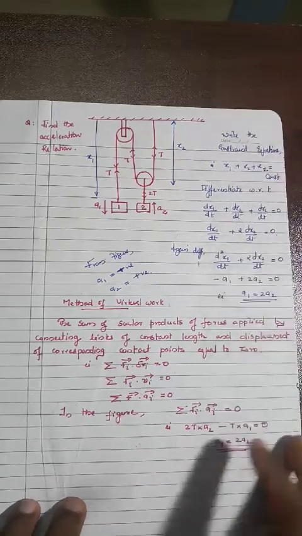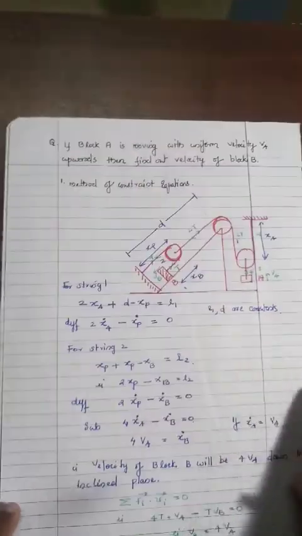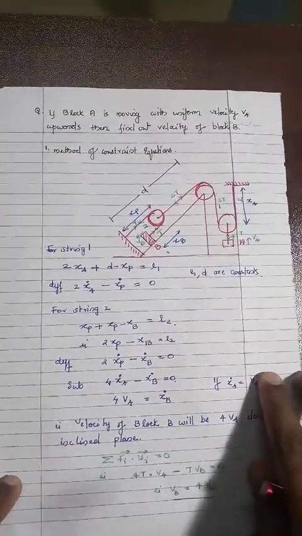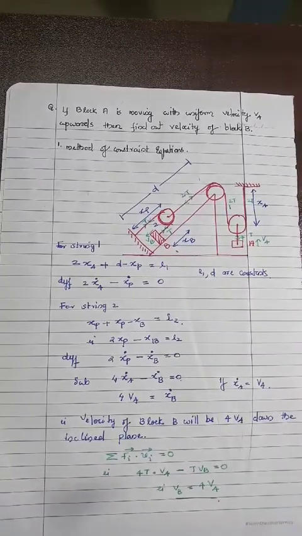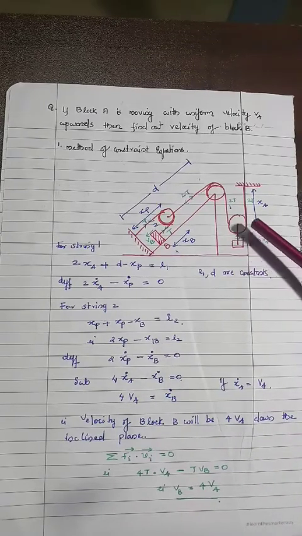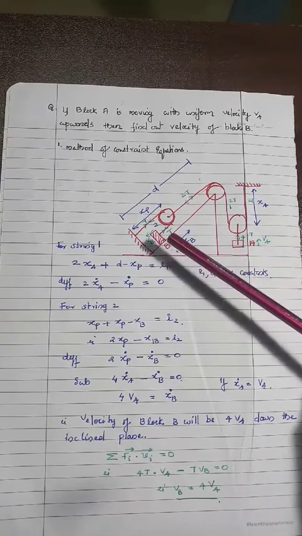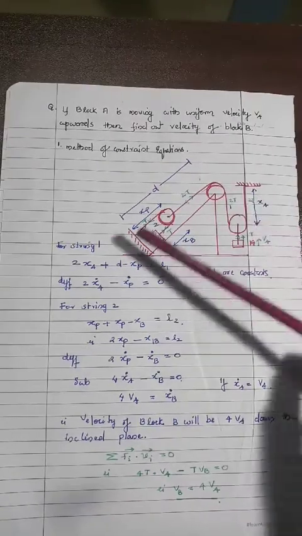We are with the same type of question again, a good aspect. We can expect such questions for JEE Main and JEE Advanced, and in some cases for NEET exams. If block A is moving with uniform velocity V, then find out the velocity of the block B. Look at the figure.